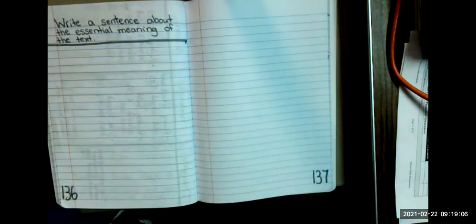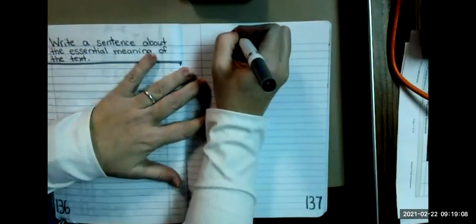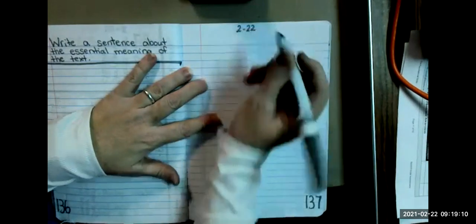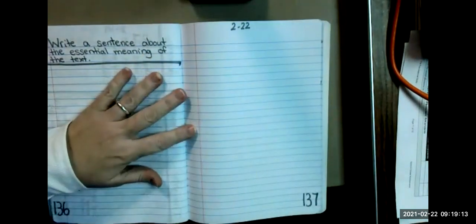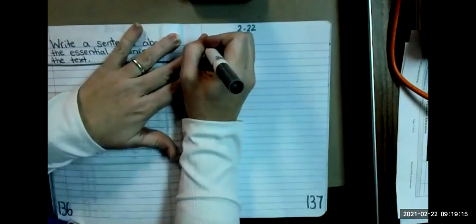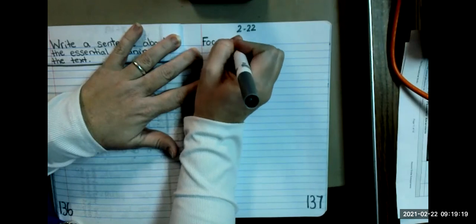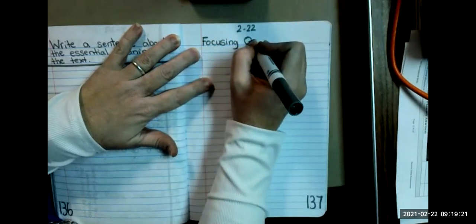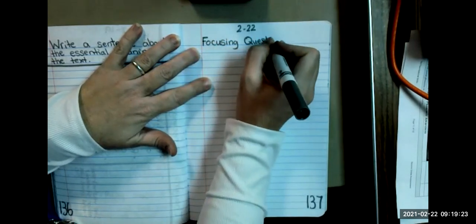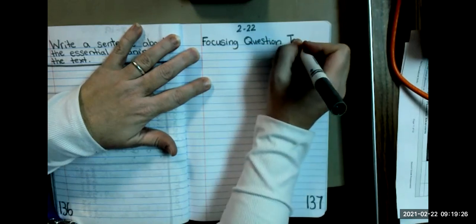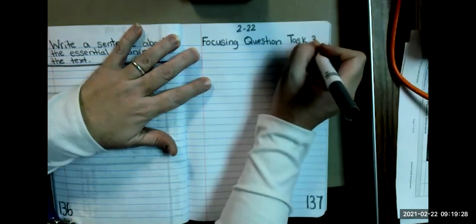I'm going to put today's date, 2/22, and this is going to be focusing question task 3.